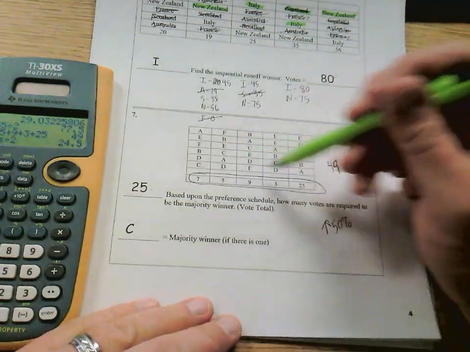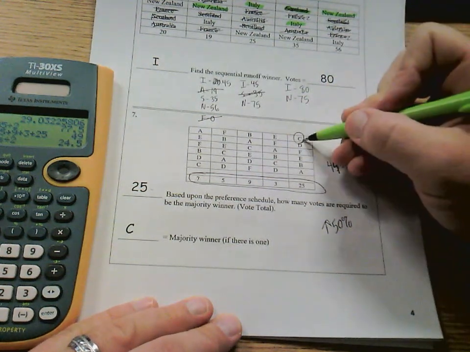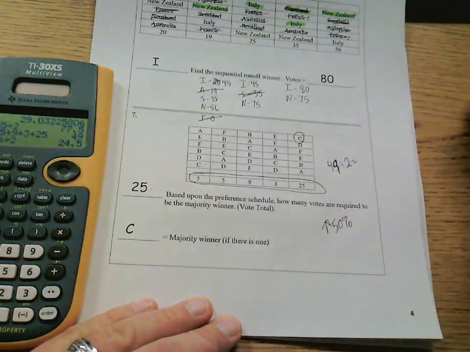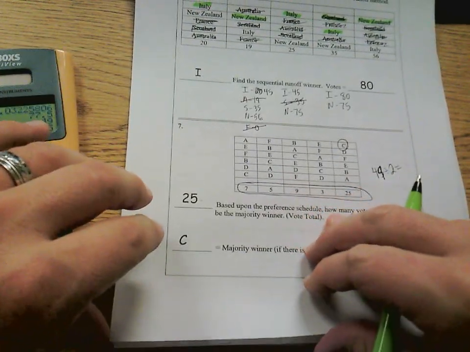Now, did anybody actually get 25 votes? Well, in this one, yes. C got 25 votes, so C is the majority winner. Since you have a majority winner, you would not deal with any type of runoff.